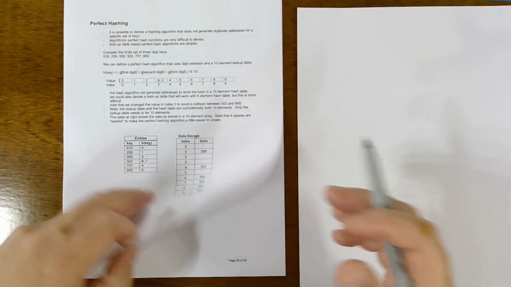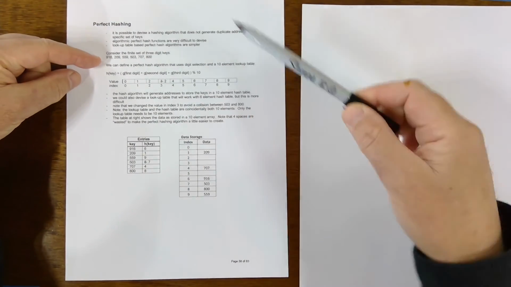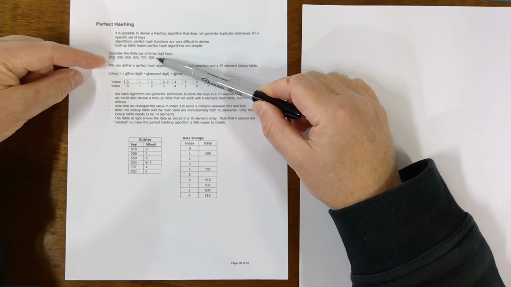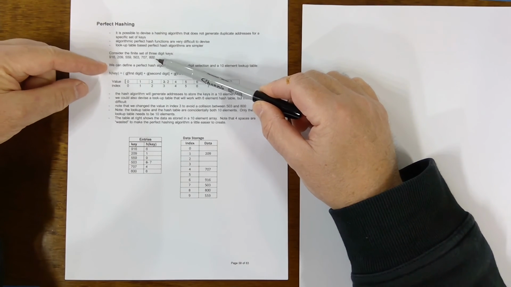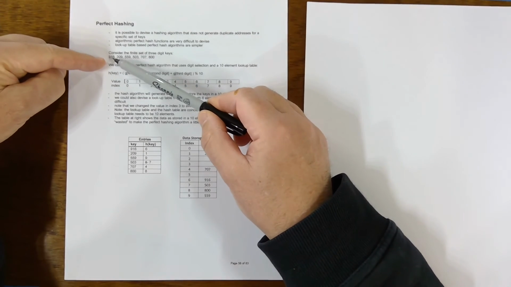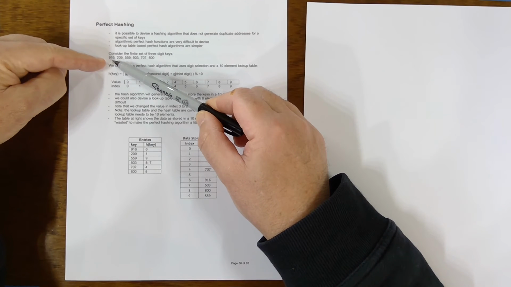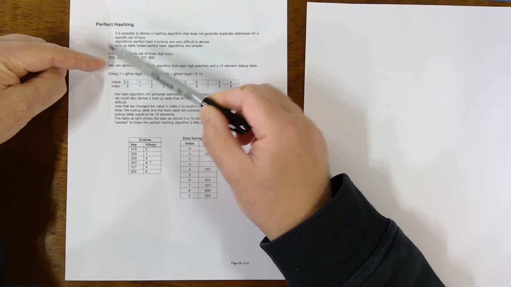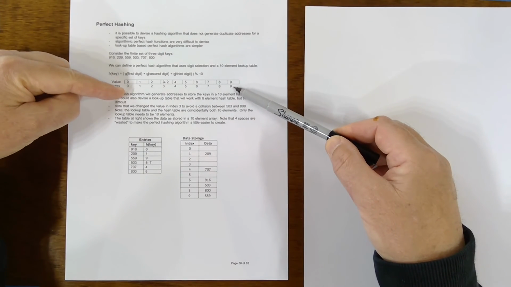So I've added a little bit to this perfect hashing notes, but here's the idea. Let's say we have these area codes here, 916, 209, 559, all of them. I could generate a hash algorithm where I just add up the digits, right? 9 plus 1 plus 6 would give me 16, and then modulo by the size of the data store. So here I want to store this in a 10-element array.